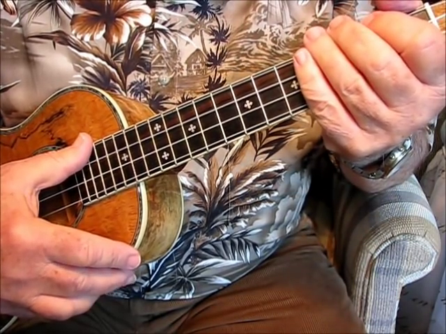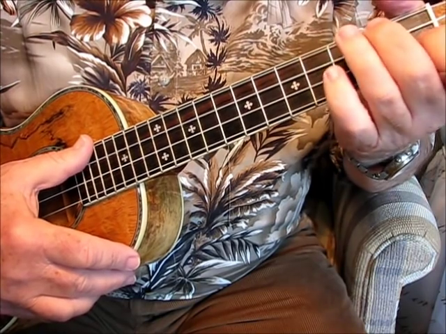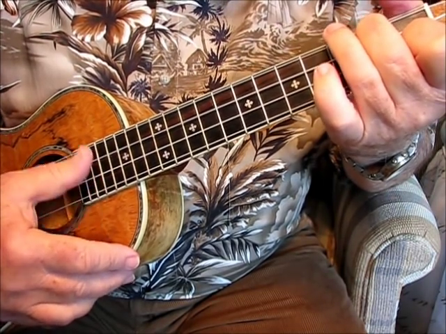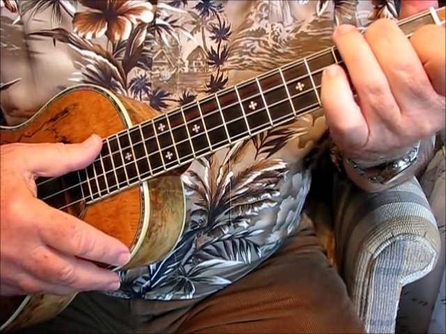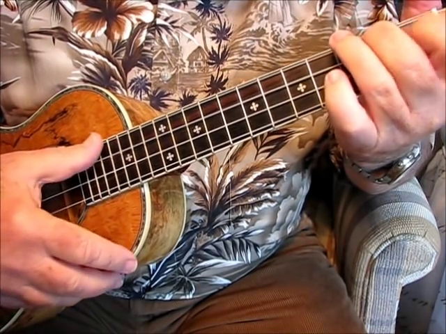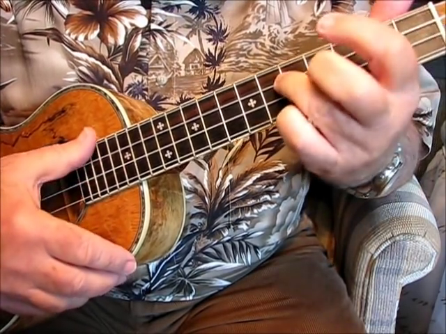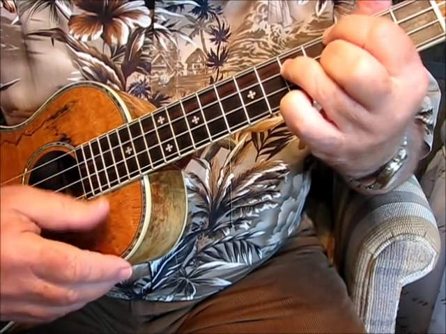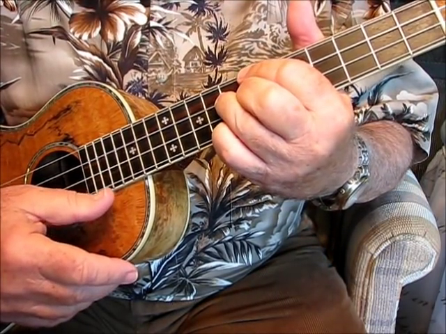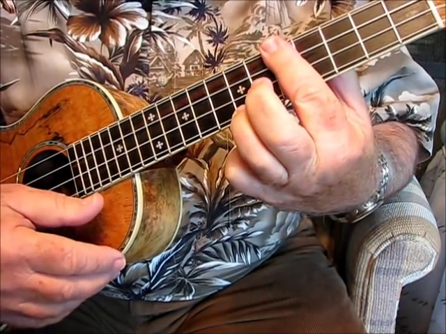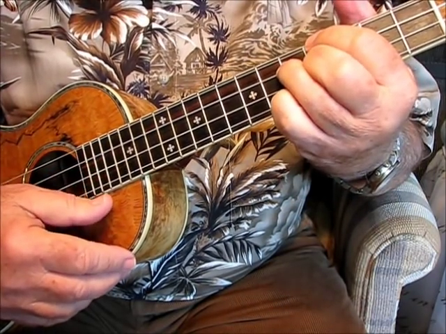doesn't matter if the song's in 3/4 time or it's in 4/4 time. It will work. And remember, just keep it very rubato, very free. Don't be afraid of leaving some little spaces of air in there. Isn't that pretty?